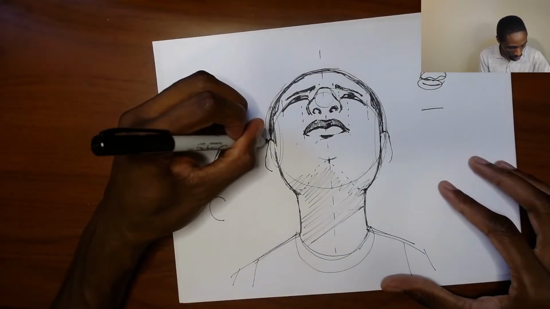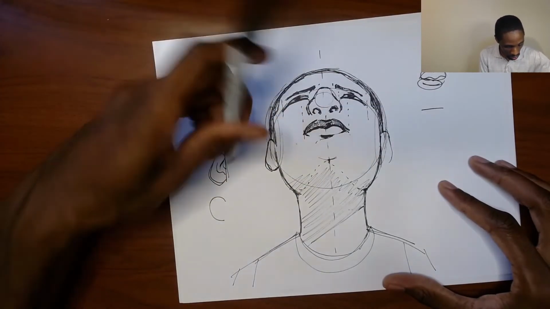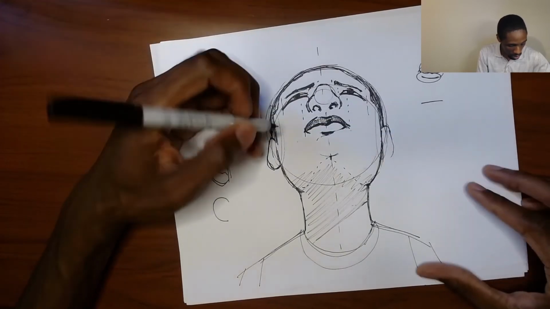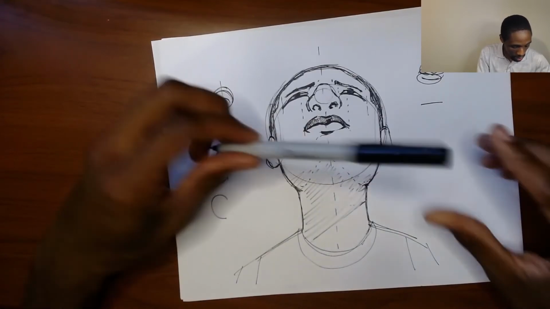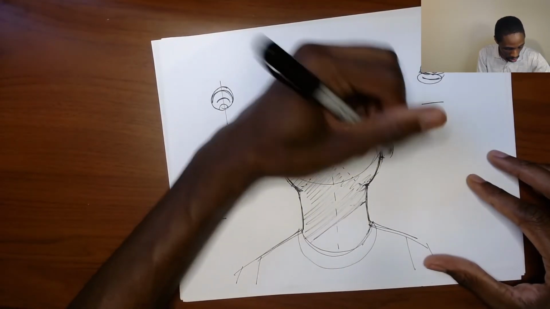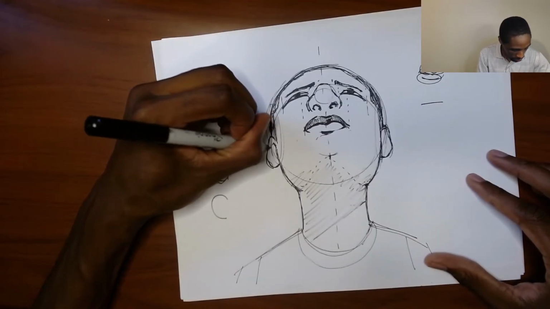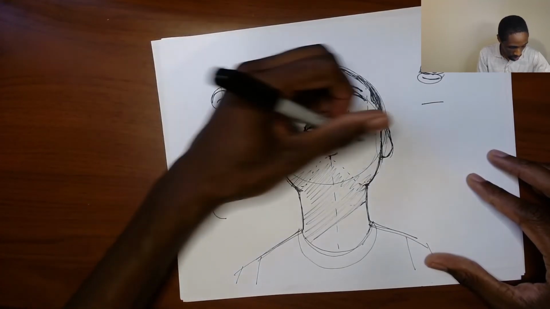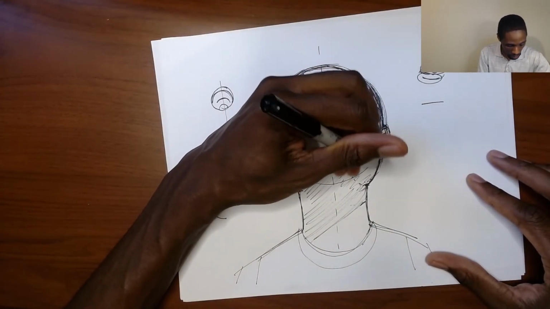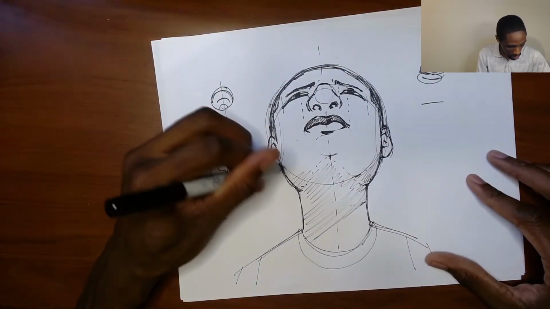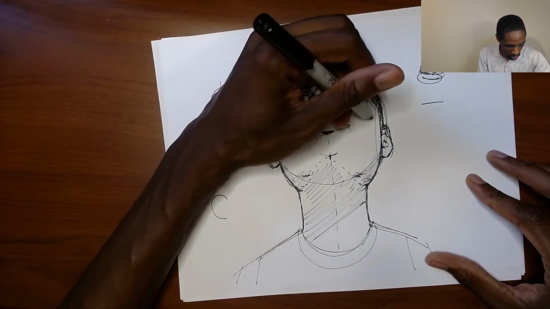And then come in with our ears. Make sure they're aligned. Anytime you're drawing a person, you always want to make sure that everything is aligned so it's not wonky. So your ears are something like this. Like that. And there you go. We have a person looking up. Got these chin marks here.